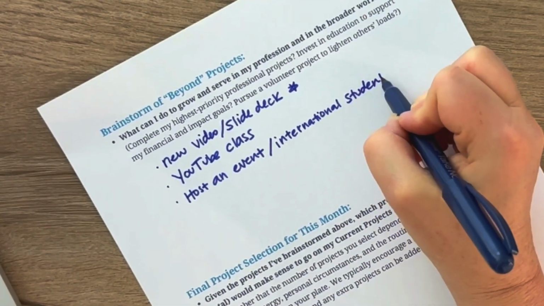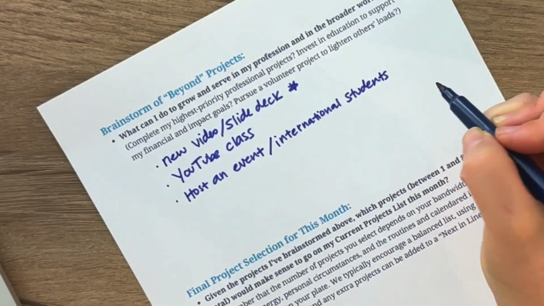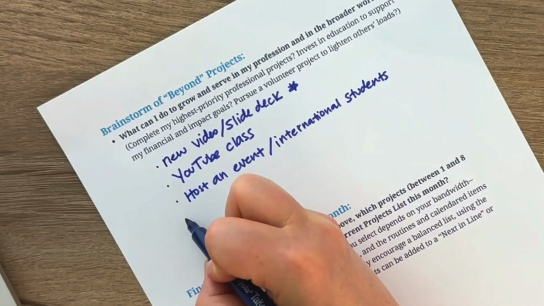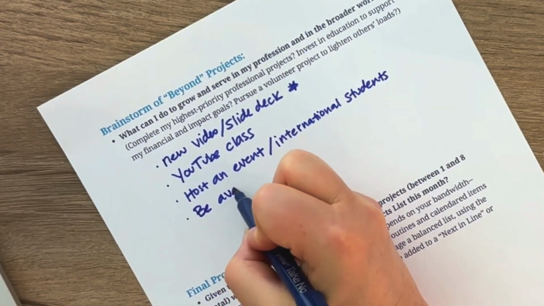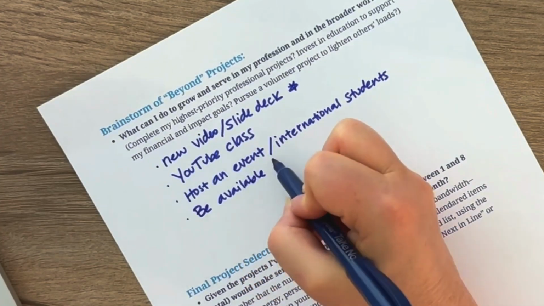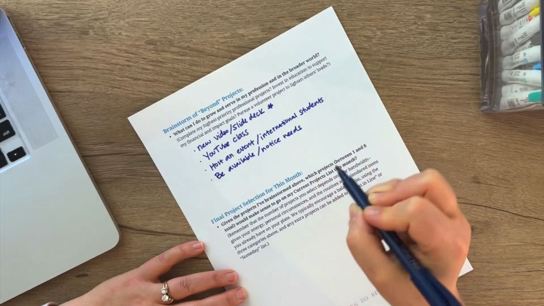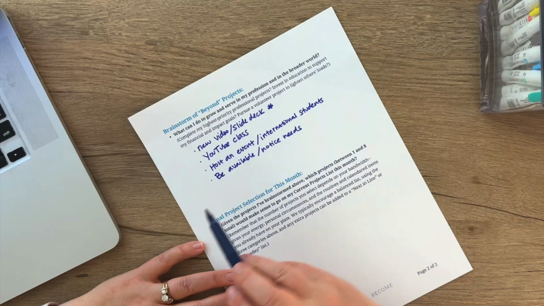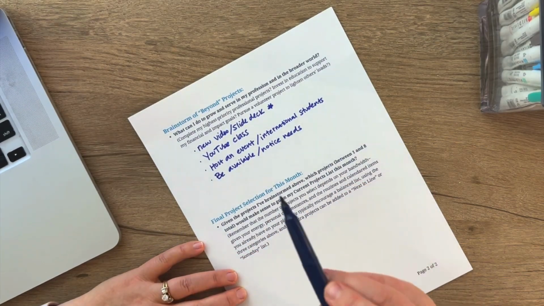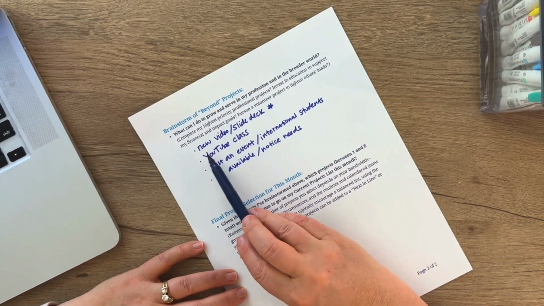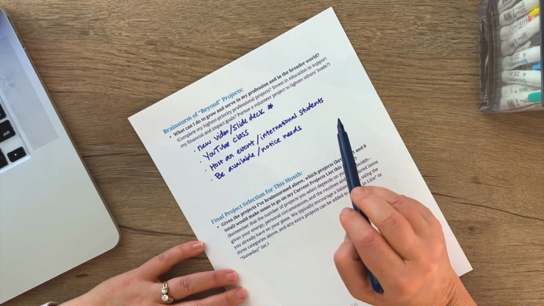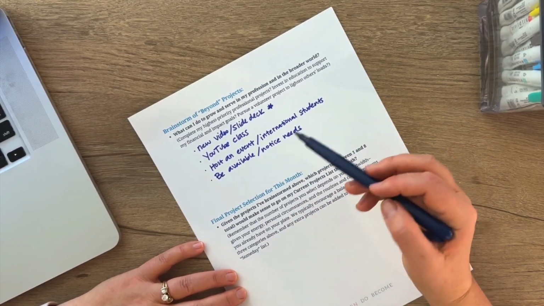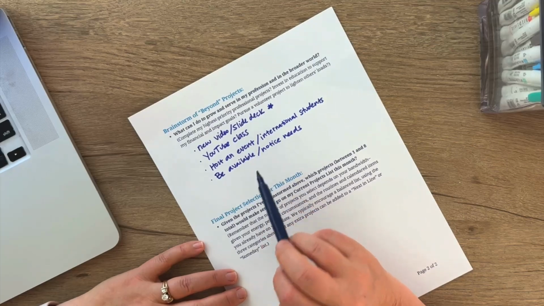Also, I've just been thinking about being more aware of just the everyday opportunities around me. So I might just say, like, be available and notice needs. This gives me an ability to just look and see what I'm going to actually focus on. Now, this, again, isn't everything I'm going to do volunteer-wise or professionally. There's a lot of little things that are going on, routines, calendar items, tasks, things like that. But these are the main projects.